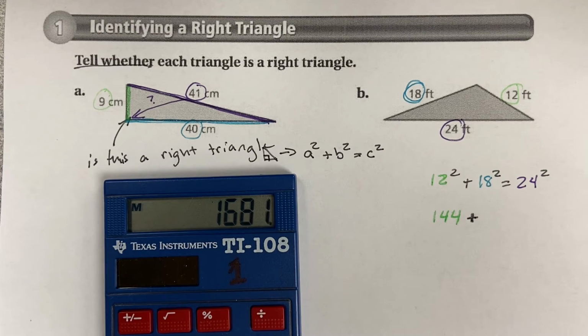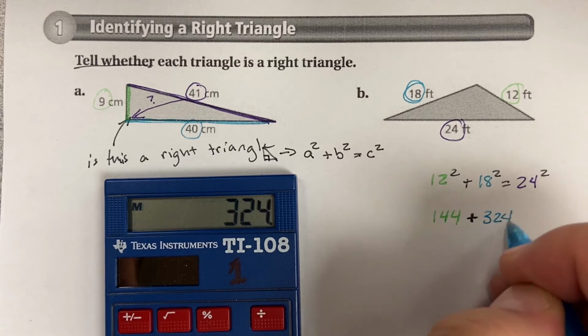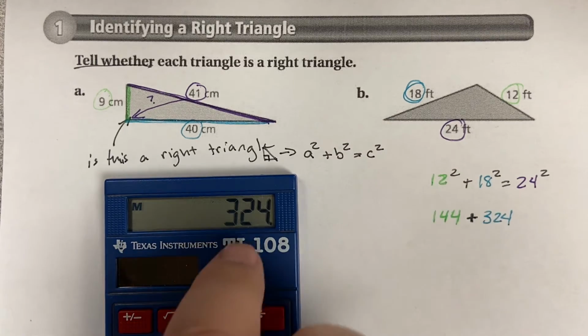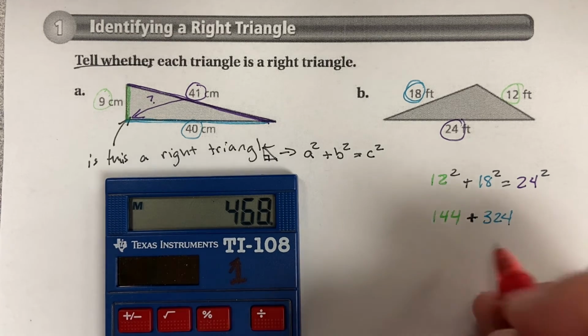Now here I don't know 18 squared off the top of my head, so I'm going to take 18 times 18, and I'm going to get 324. Since I already have 324 in there, I'm just going to go plus 144 equals 468.